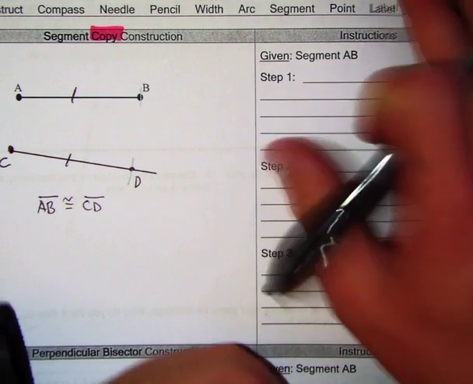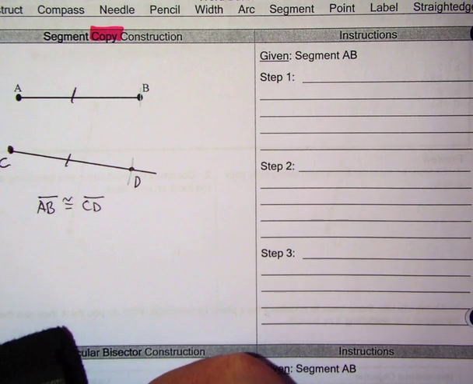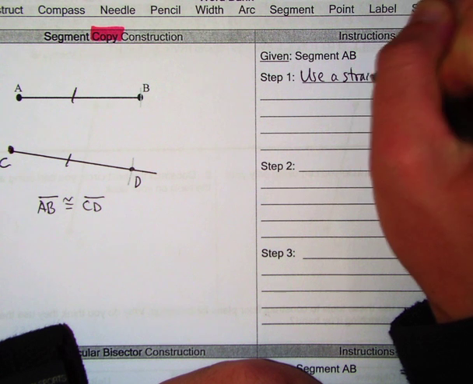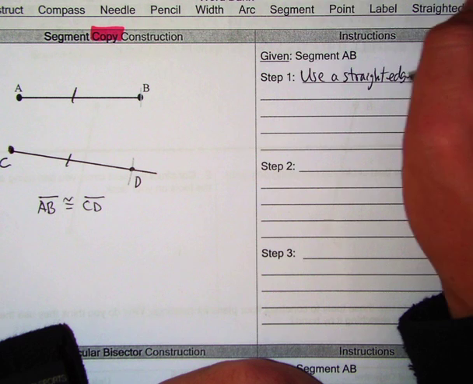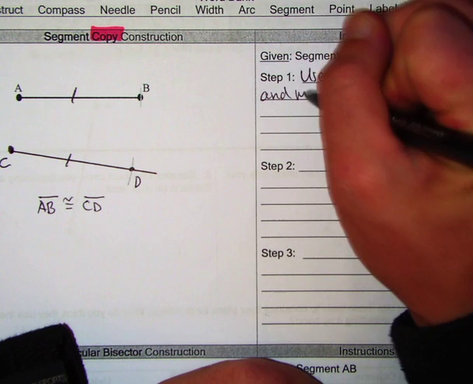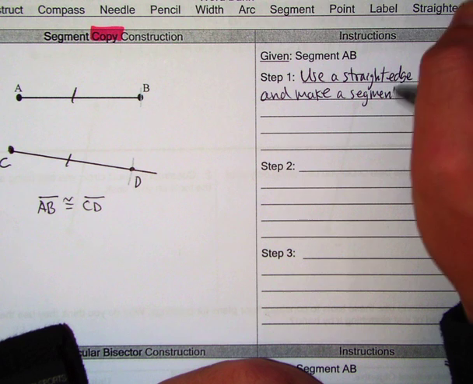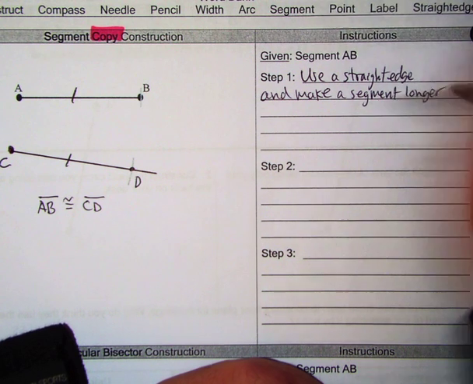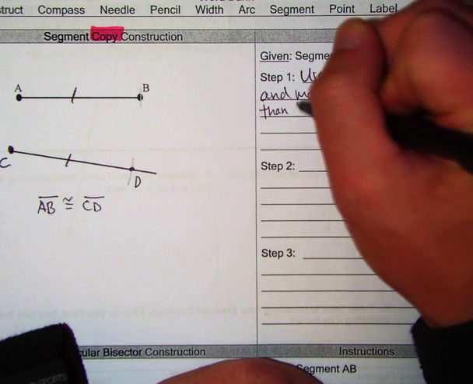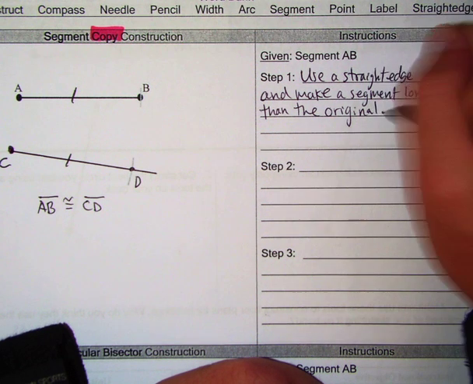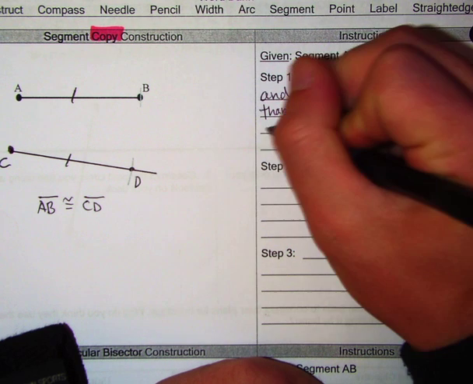So the first step, if you remember, was that we used a straight edge, and you want to make a segment longer than the original. Then you want to label your endpoint C.